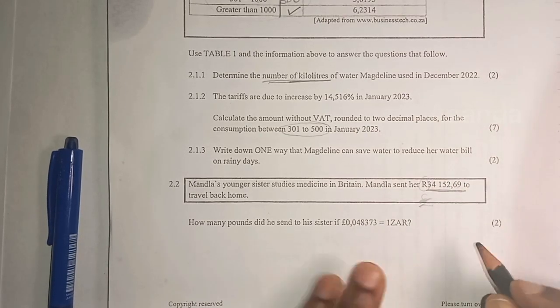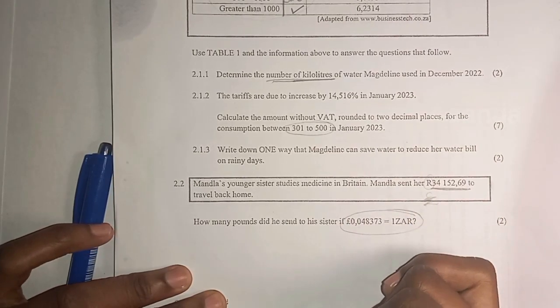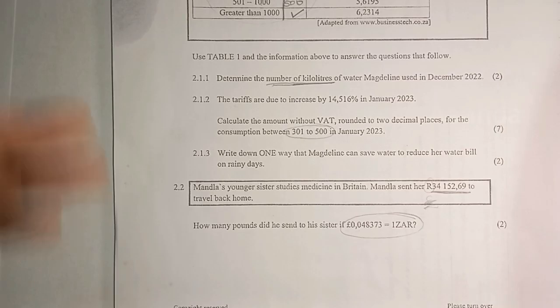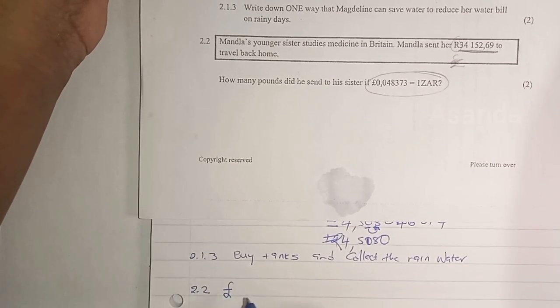I never know how to write the sign. Anyway, there's no other way. Let's just use this exchange rate. Once you've got the exchange rate, you can exchange. Okay, so lovely.